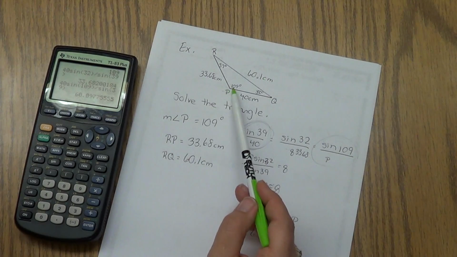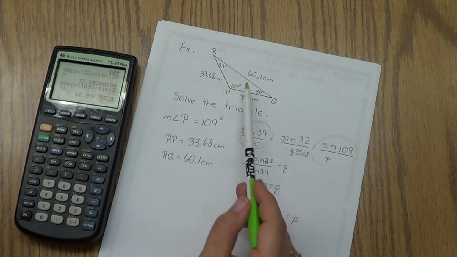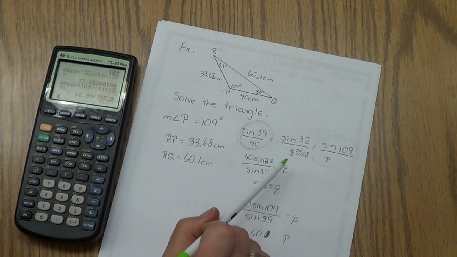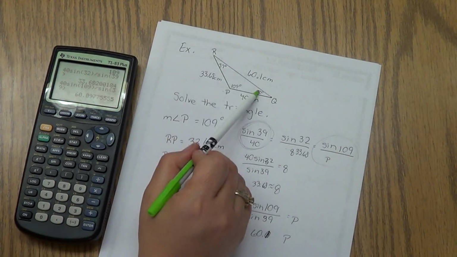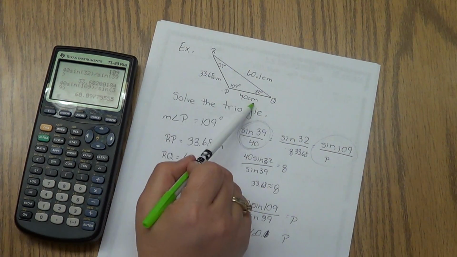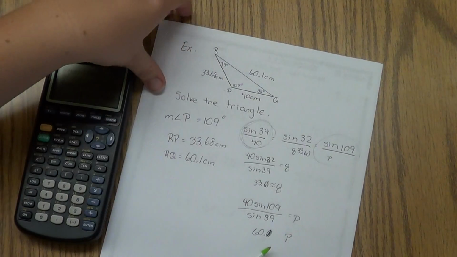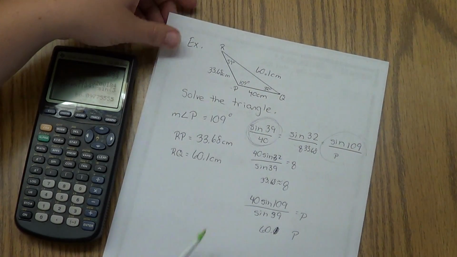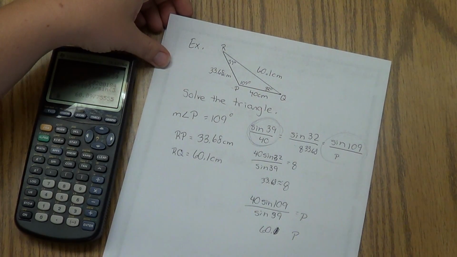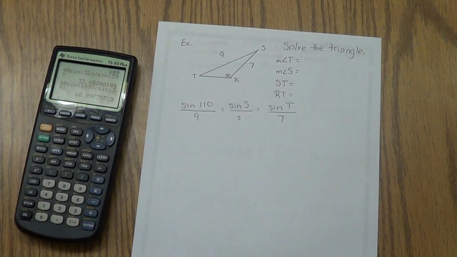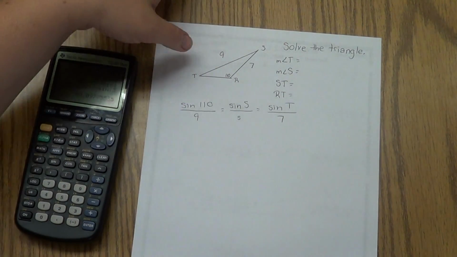The biggest side should be across from the largest angle, which it is, and our smallest side is across from our smallest angle. The closer these two are together, the closer these two will be together. So we're going to assume that we didn't make any calculator errors and that that's the correct answer. Okay, let's try another one.